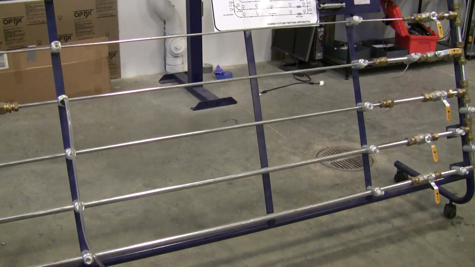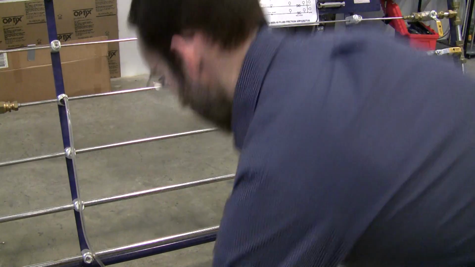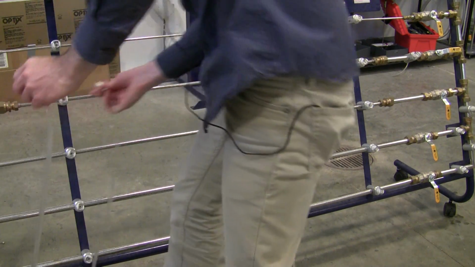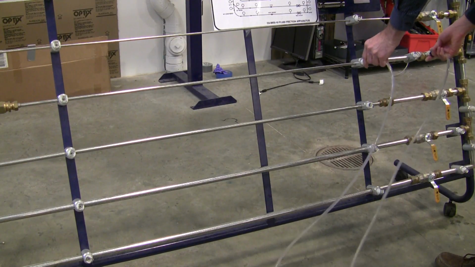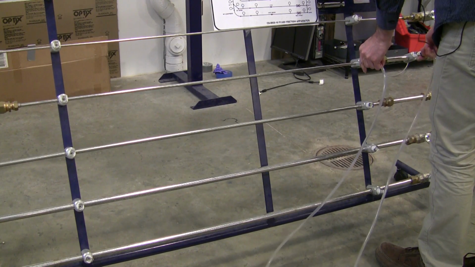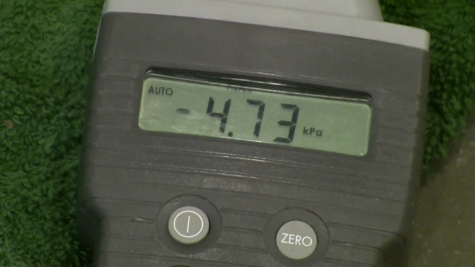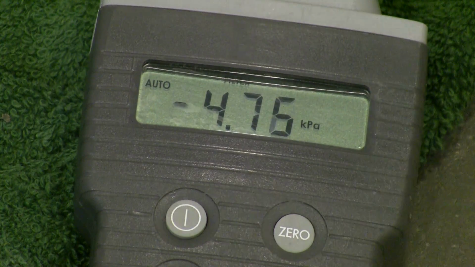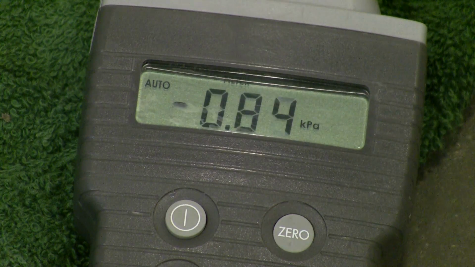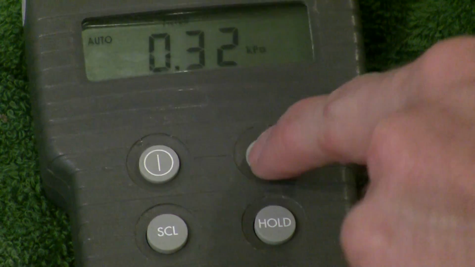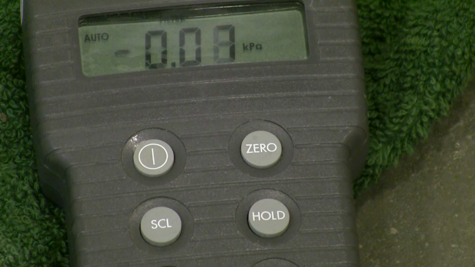I'll now plug into the expansion. Check zero. We can probably do better than that. It's perfectly zeroed now.